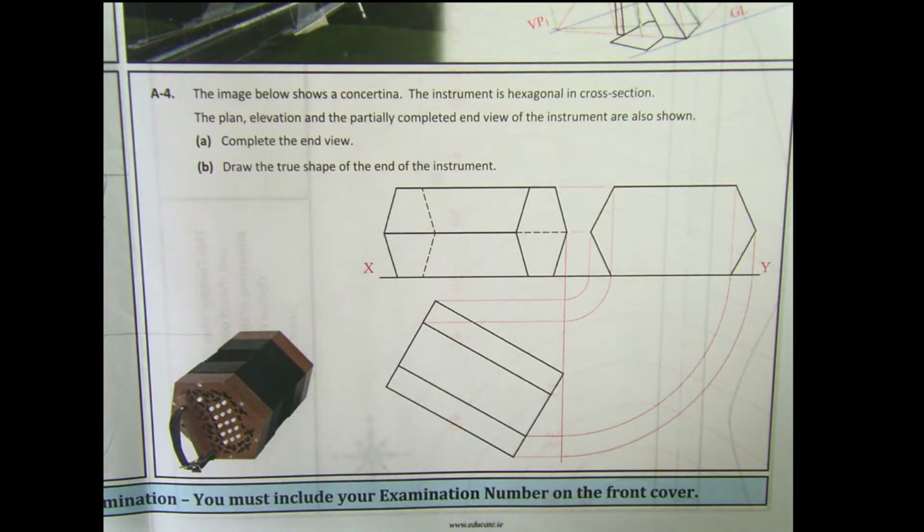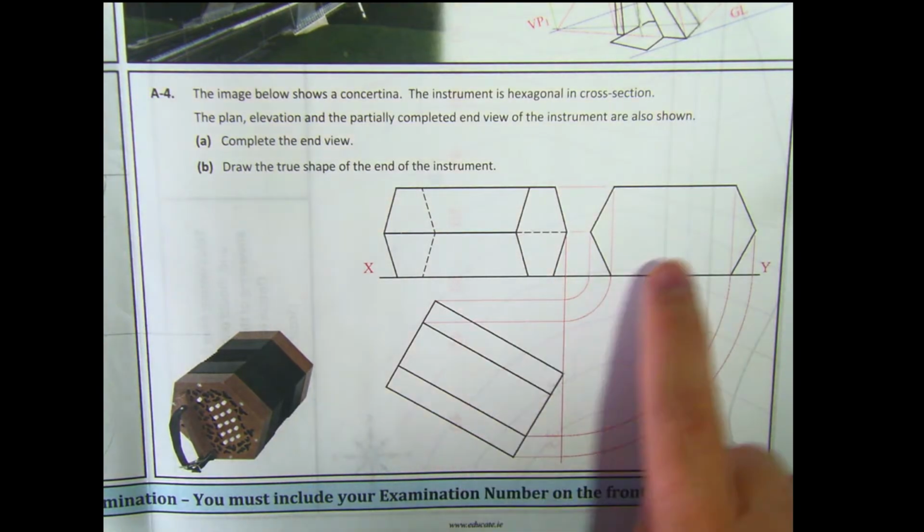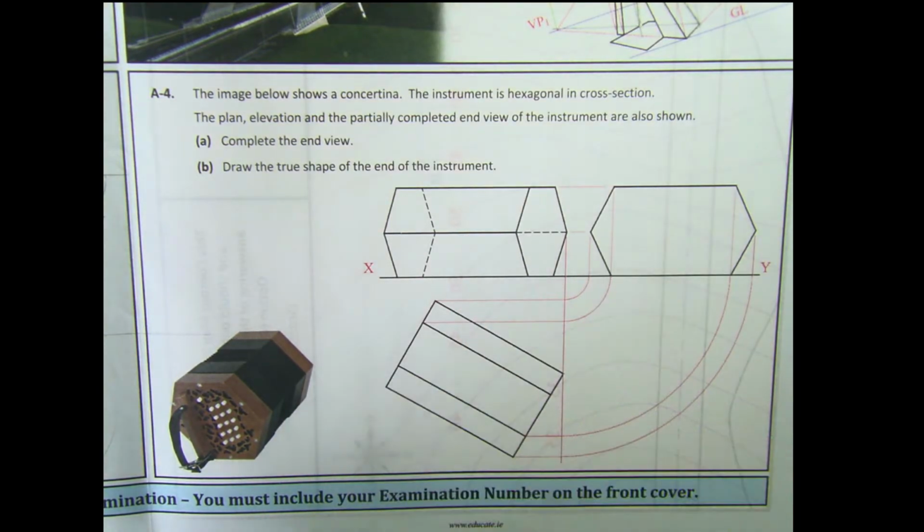Okay, final question for this one is question A4. The image below shows a concertina. The instrument is hexagonal in cross section. The plan elevation and the partially completed end view of the instrument are shown. So there's two parts to this question. Part A is to complete the end view, which is this view over here. We have the elevation plan. This is the end view. And part B is then to draw the true shape of the end of the instrument. So we're going to be taking an auxiliary view.